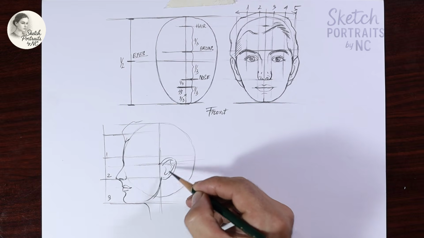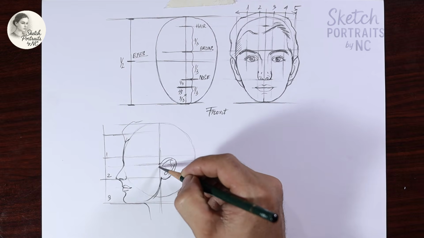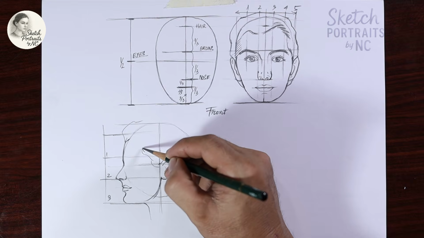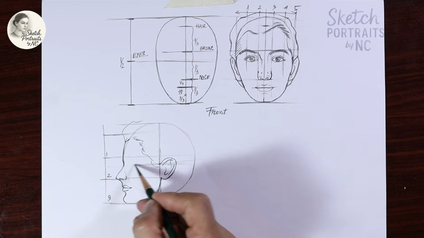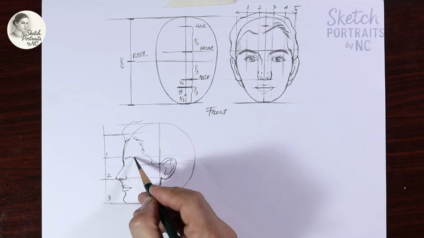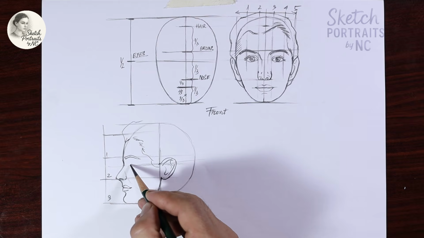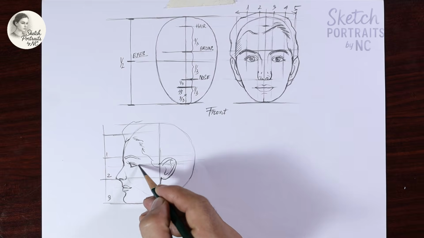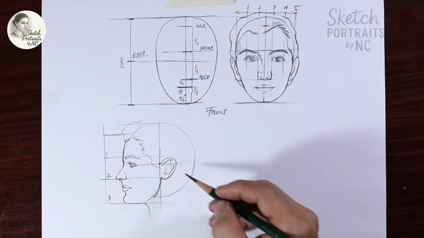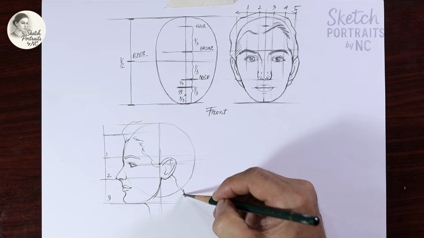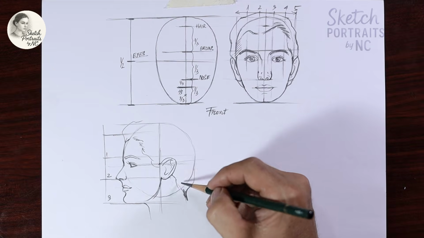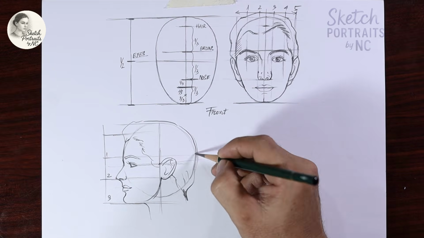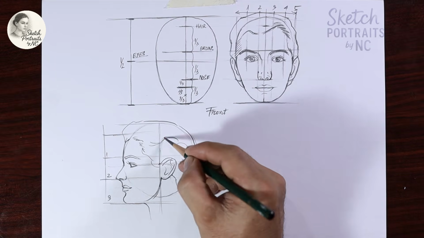The ears are still located between the eyebrows and the nose and are located in the middle of the head horizontally. Focus on the main shapes: the skull, the nose, the chin, and the curve of the nape. This will help you control the 3D structure well.